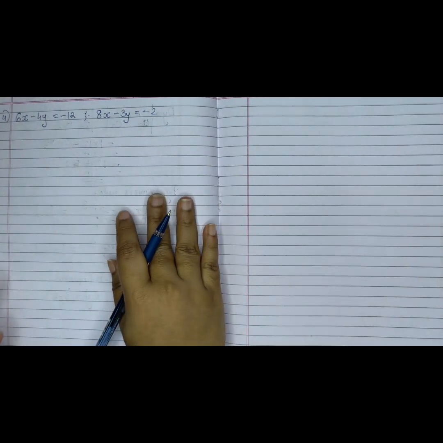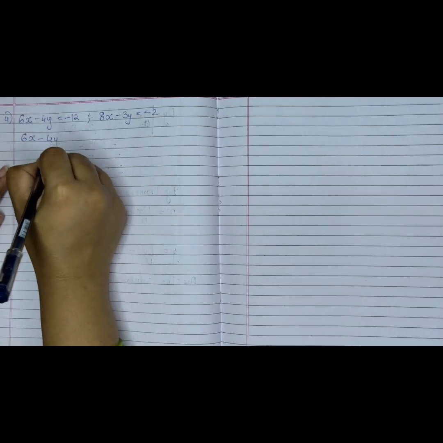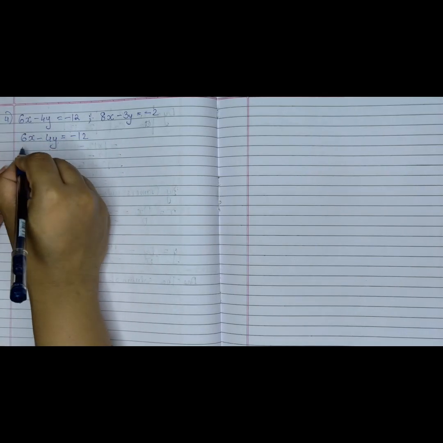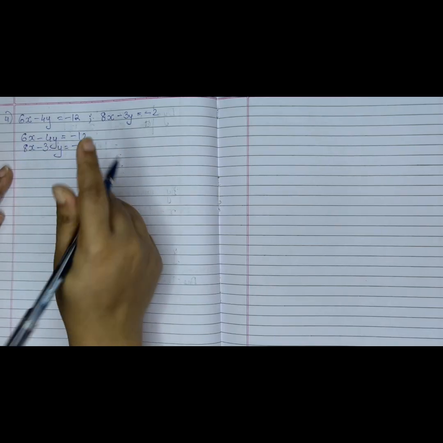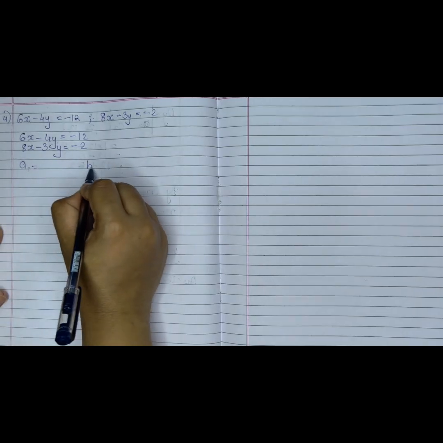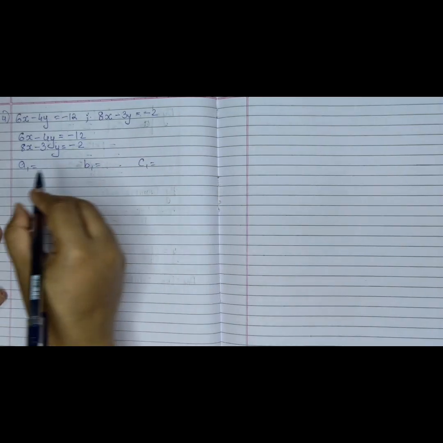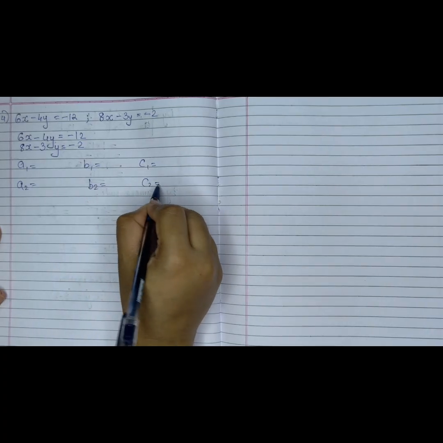Now see the fourth sum. Write down both the equations first. 6x minus 4y is equal to minus 12. 8x minus 3y is equal to minus 2. Okay. After writing that, a1, b1, c1, a2, b2 and c2.